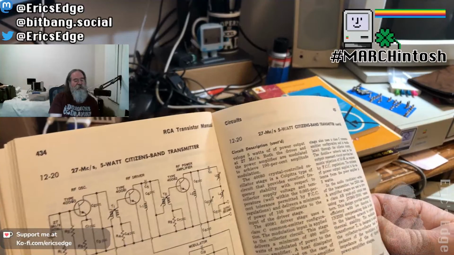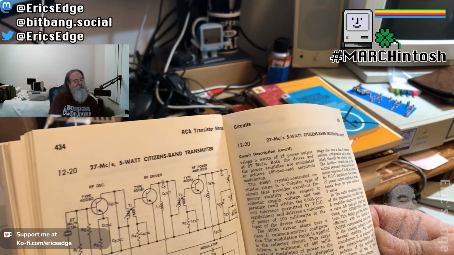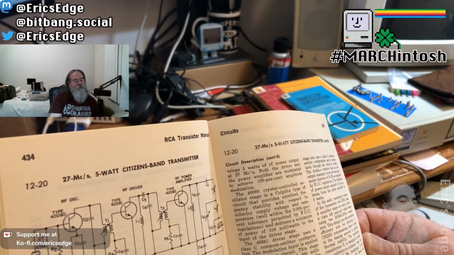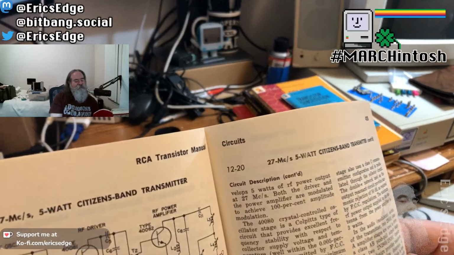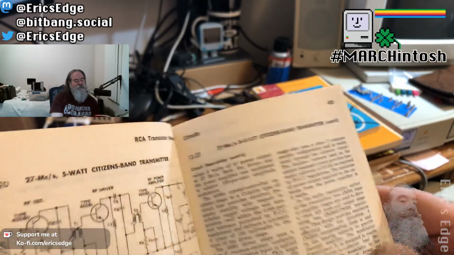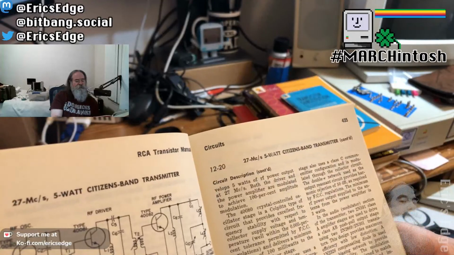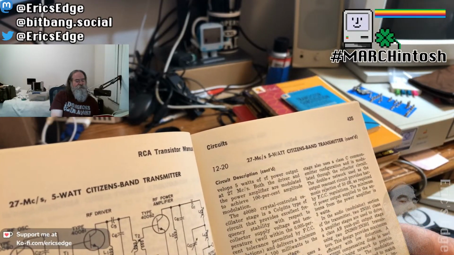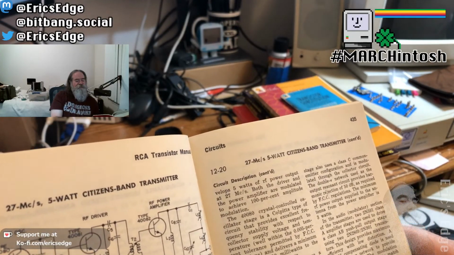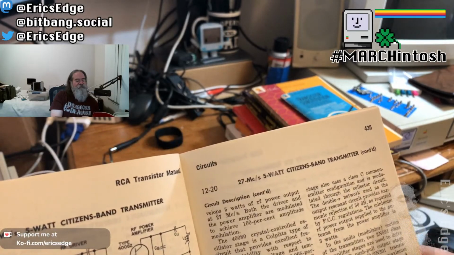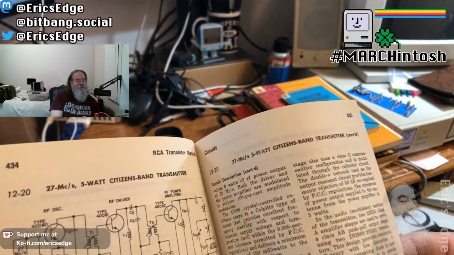Stereo amplifier. Hey, a 27 was it MC per second. What is MC? Megacycles? 5-watt Citizens band transmitter.